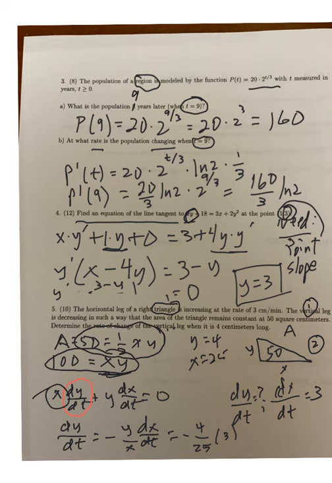Plug it in, and we get negative. Thank goodness we get a negative answer. I mean, we were told that side has to decrease, negative 12/25. I didn't ask for the units. They are centimeters per minute. Okay, page 2.